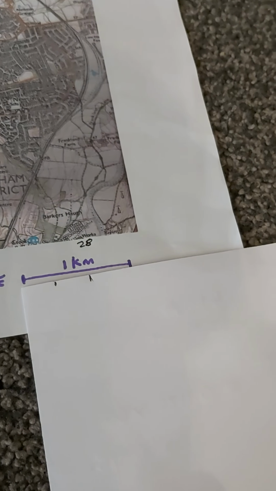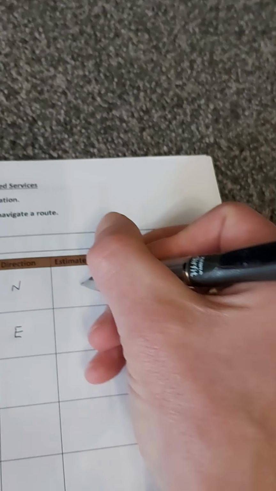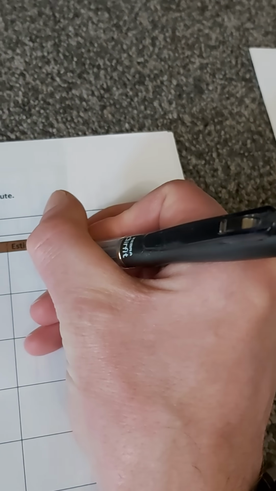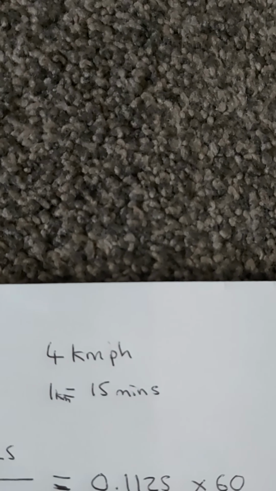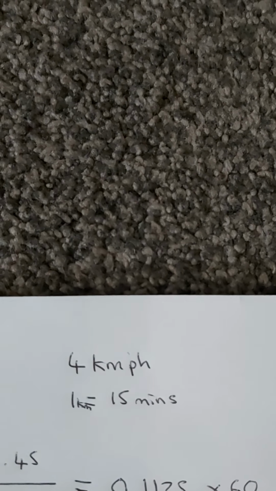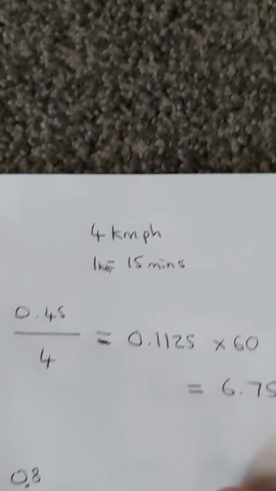And if we measure that on our scale, or as close as we can, we'll see roughly 500 meters, okay? Yeah, I've estimated at 450, sorry. So that's what I'm going to put in, 450 meters. Now to work out the time, we have to do a little calculation. We walk generally at 4 kilometers per hour, so 1 kilometer should take us 15 minutes, because that's a quarter of 1 hour. So we've got a start point there at least.